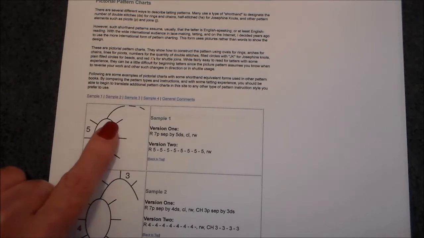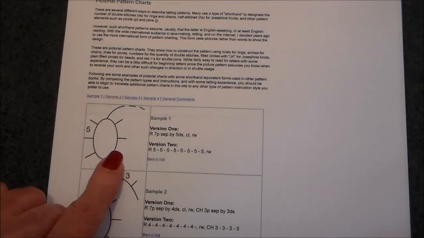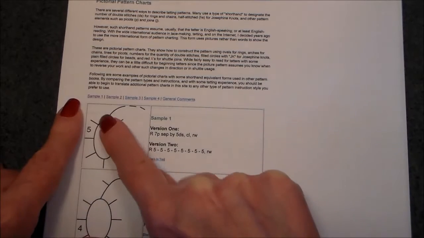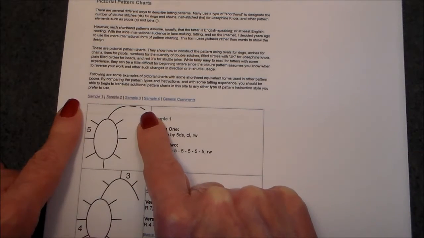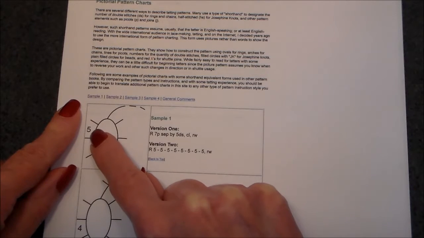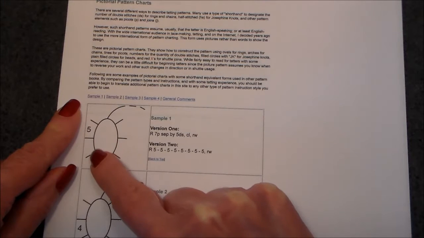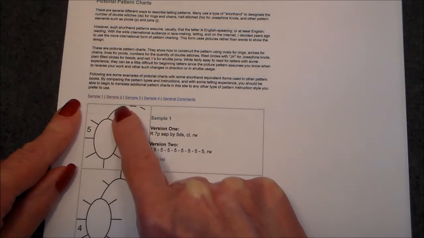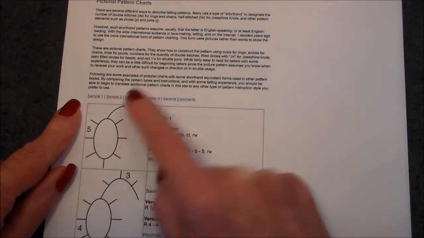For instance, this is a diagrammatic pattern. And you have a circle, which is a ring. You have a chain that comes off here, okay? And you have a number 5. Now what that means is there's 5 double stitches between each one of these picots, okay? It doesn't give you a count on the chain yet.